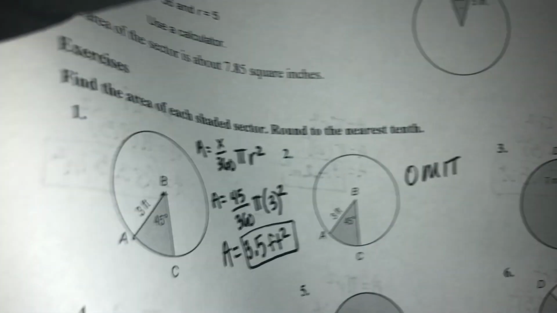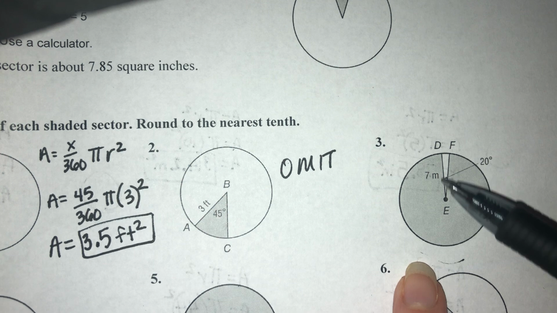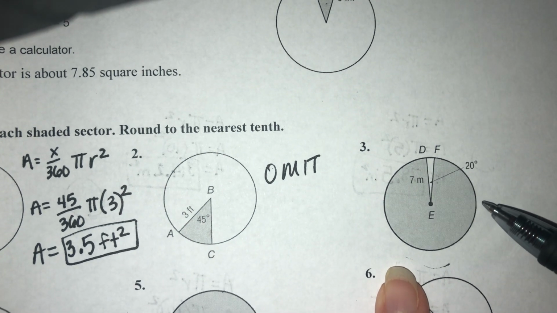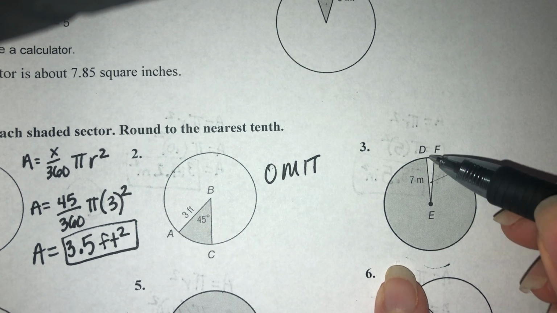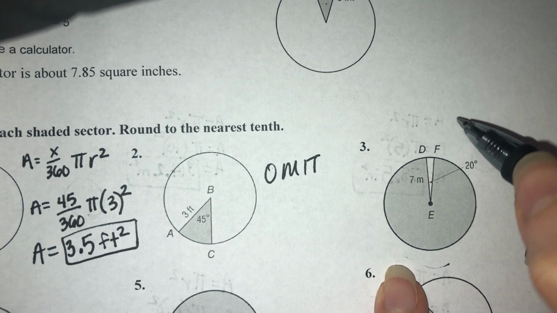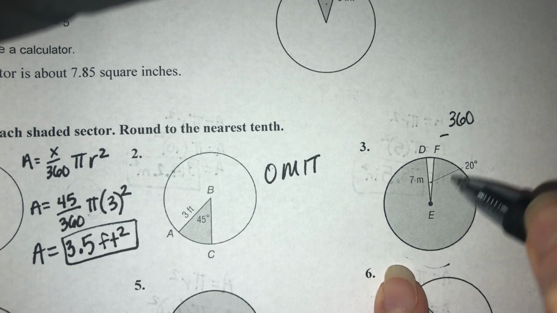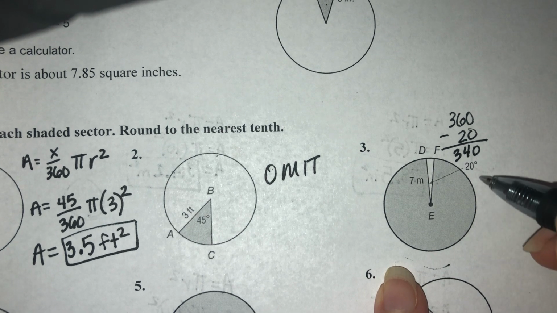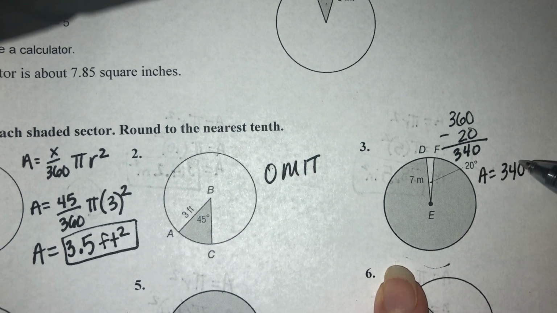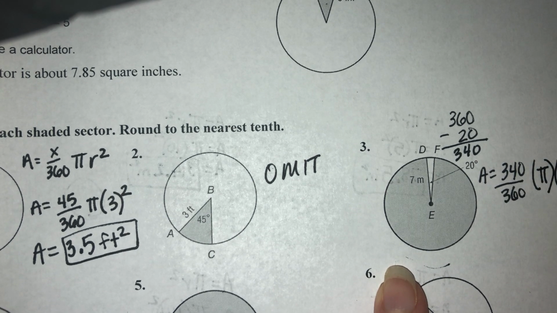Now, number 3 is a little different because the shaded area is the big portion of the circle, not the little slice. The little slice is like what they've taken out. They don't tell us how many degrees this central angle is. They tell us how much the little sliced out piece is. So to get the big central angle, we just go 360 minus the little sliced out piece, which is 20. So that will leave us with 340. So the area will equal 340 over 360 times pi times the radius, which is 7, squared.